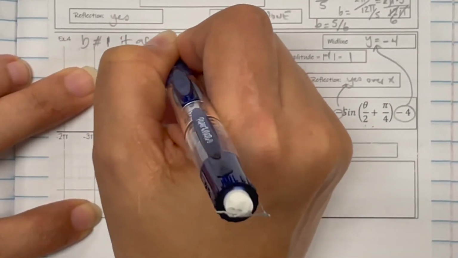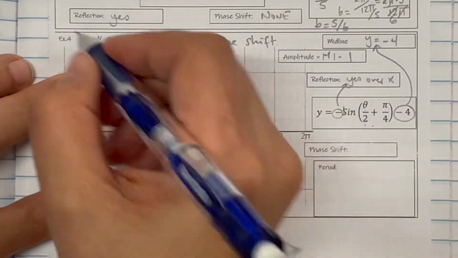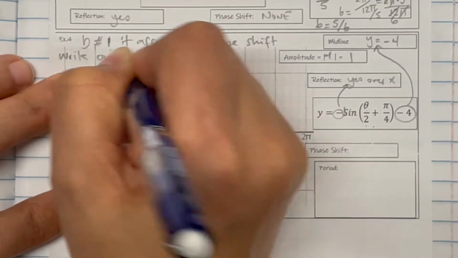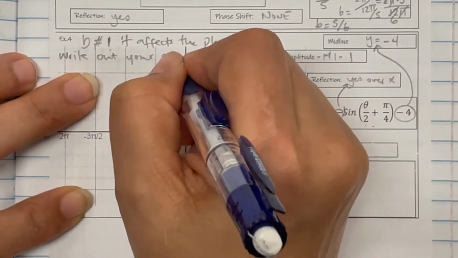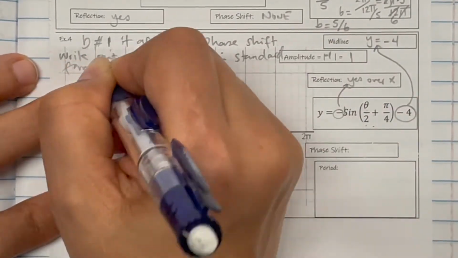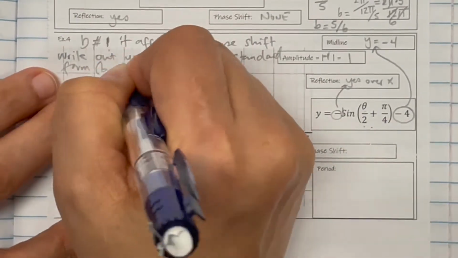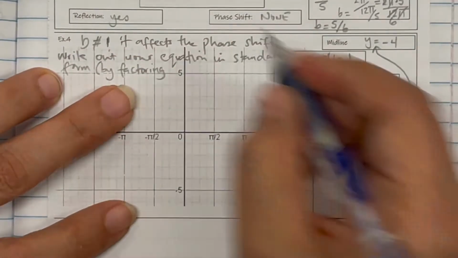So if b is not equal to 1, all right, it affects the phase shift. So go ahead and write that down right there. All right, what you're going to do is you're going to write out your equation in standard form by factoring the number with b.